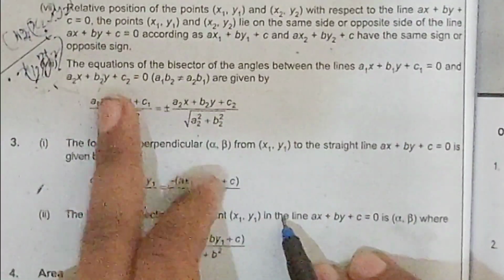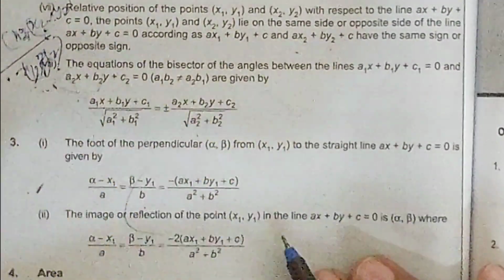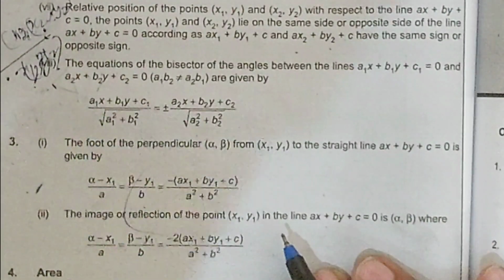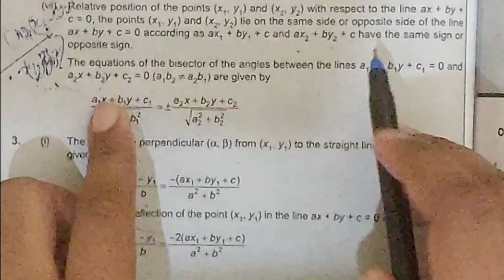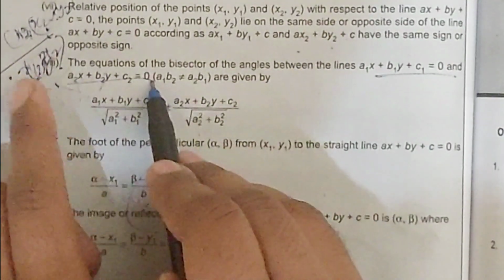The equation of the bisector of the angles between the lines a1x plus b1y plus c1 is equal to 0. Suppose this is one line and this is the other line.